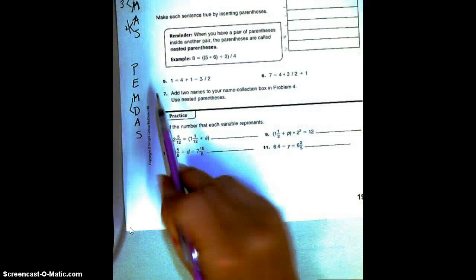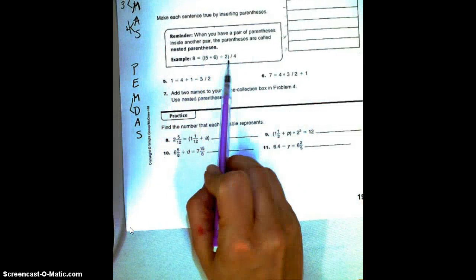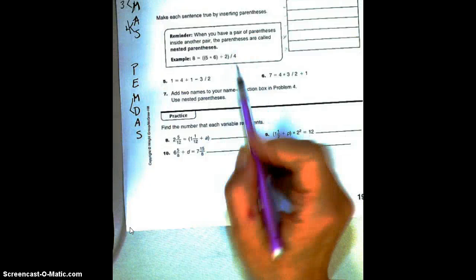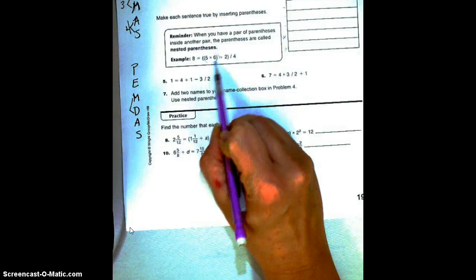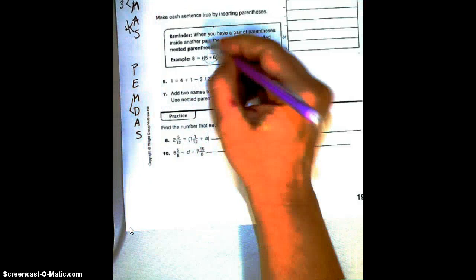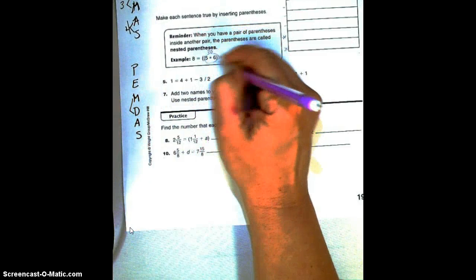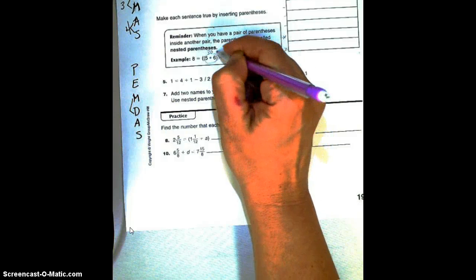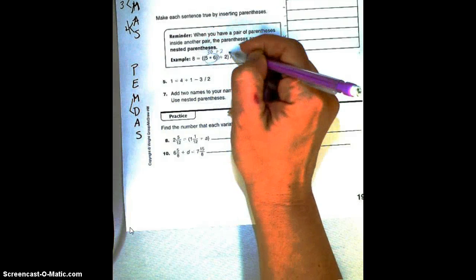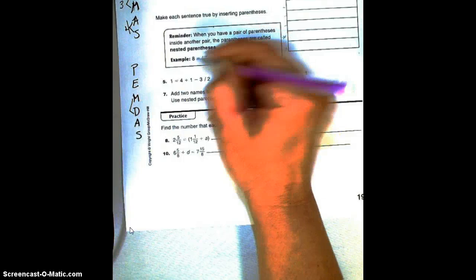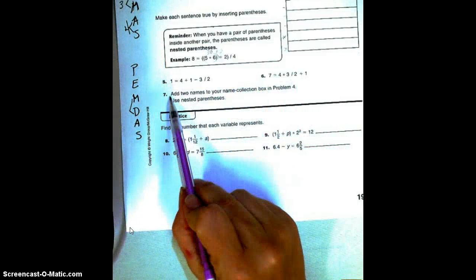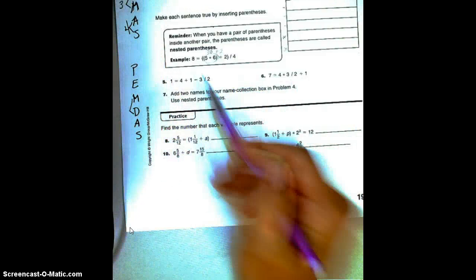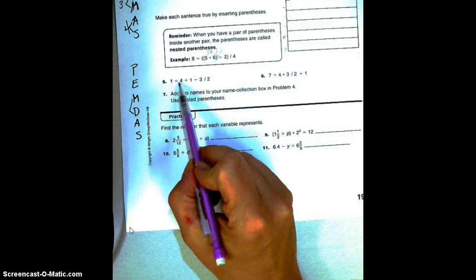This one down here, they're done for you, but they're kind of showing you that you need to use these nested parentheses. That means you do the inmost parentheses first. So you need to do that 5 times 6 first, and then work your way out. So this would be 30 plus 2, which would equal 32, divided by 4, which would equal 8. So that nested parentheses, do the inmost one first, and then work your way out. So we're going to have to add some of those nested parentheses here. We want it to equal 1.